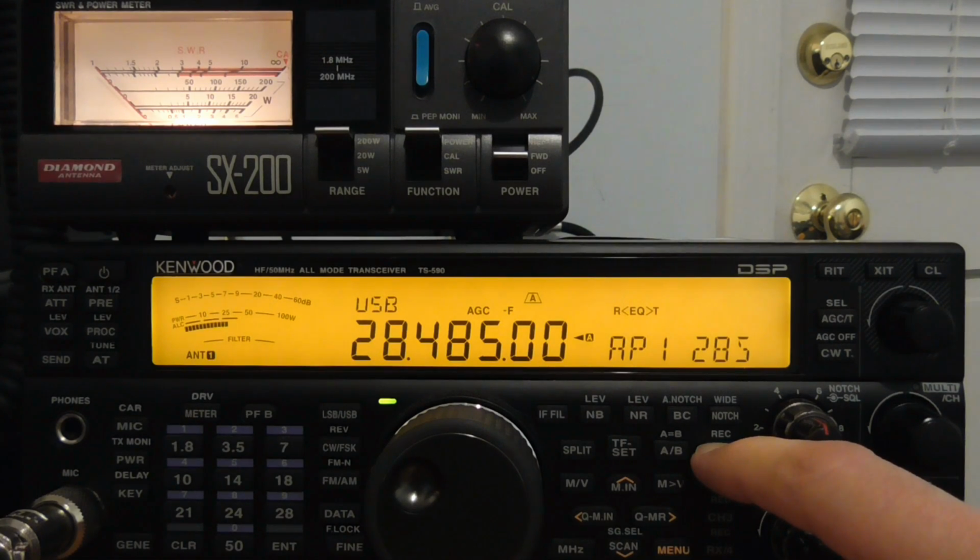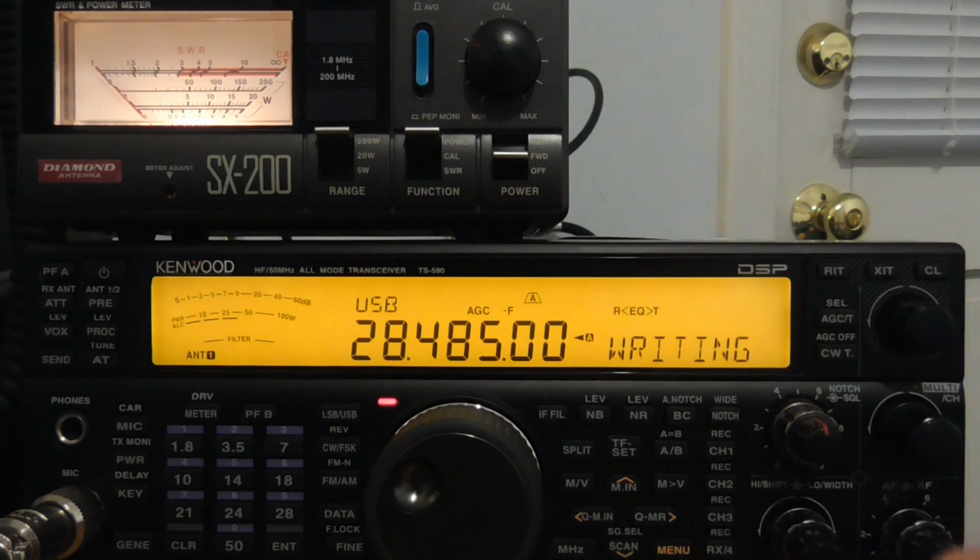November 9, Mike X-Ray India, testing 1 2 3 4 5 5 4 3 2 1, and N9MXI test 1 2. Okay, so that was the first one. That was with the level as prescribed.